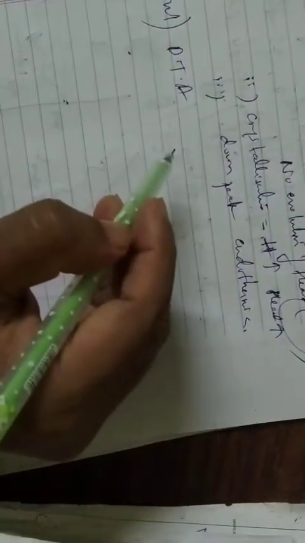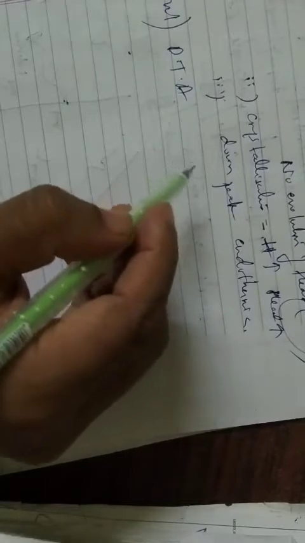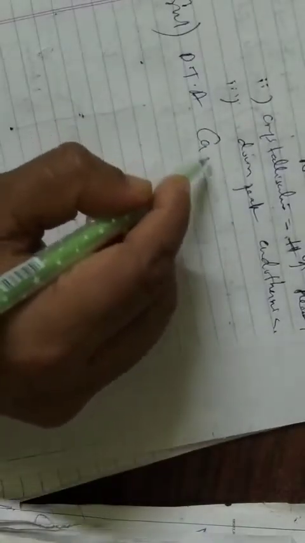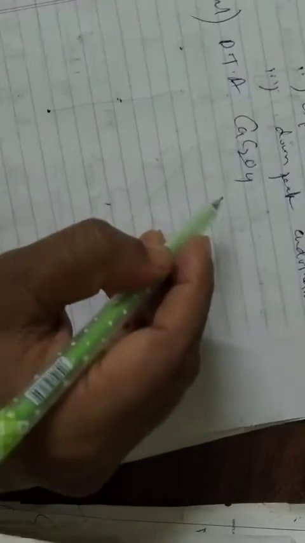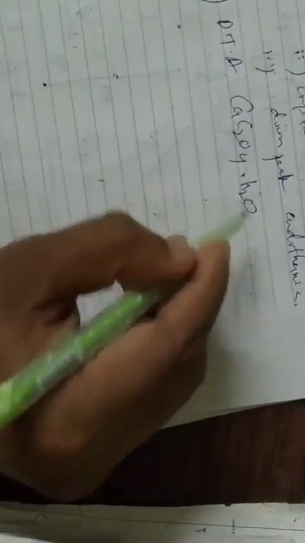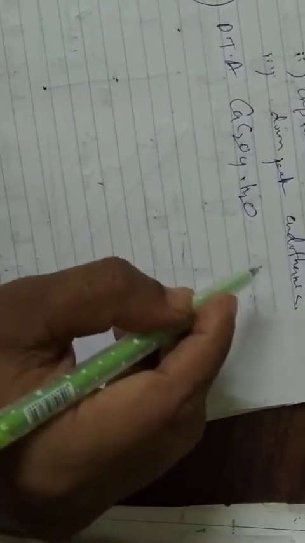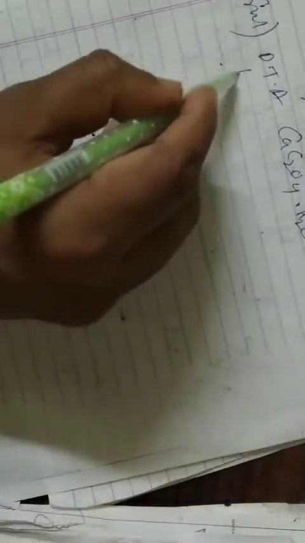Now if you take one example of DTA, differential thermal analysis, for calcium oxalate monohydrate, CaC2O4·H2O. Now we will go for this graph of DTA, so we will take it in this way, okay.